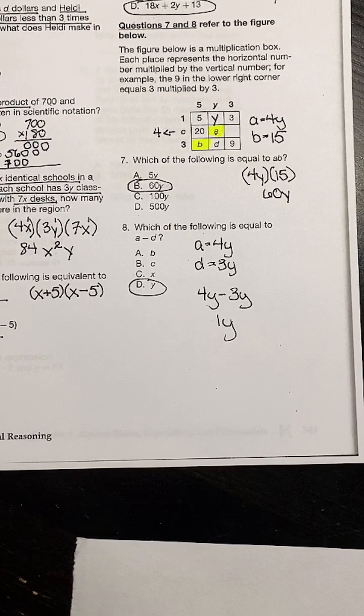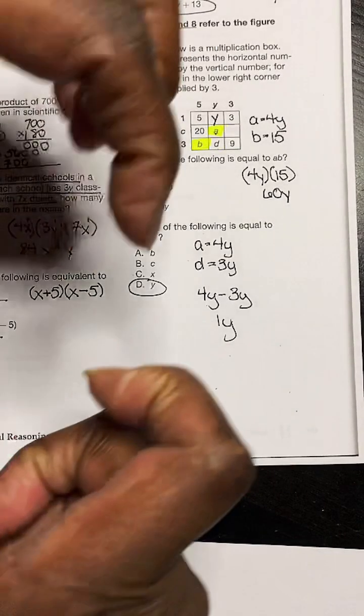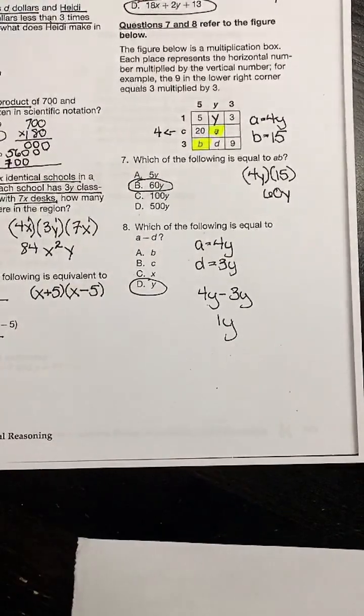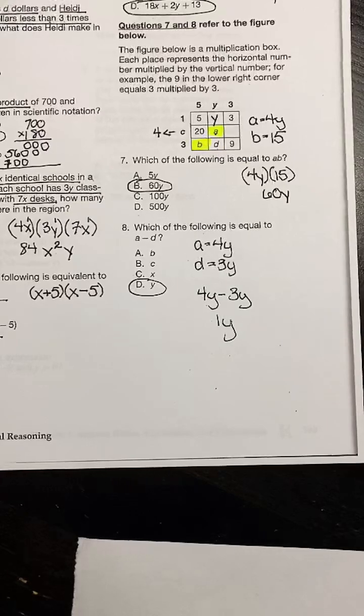When you start seeing factoring, you're going into the early 50s. If you start seeing volume, you're in the early 60s. And if you start seeing composite figures, like two figures, and they want you to find the volume of both of them, you're basically in the high 60s, low 70s. So that's how you can rate how you're doing.